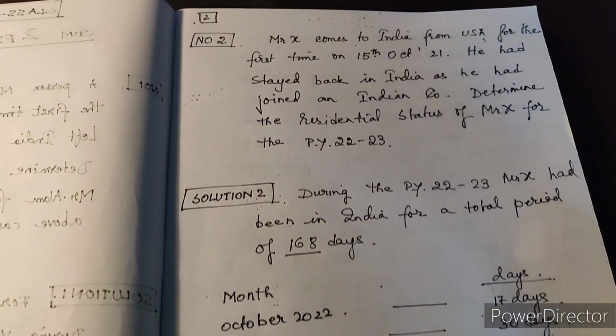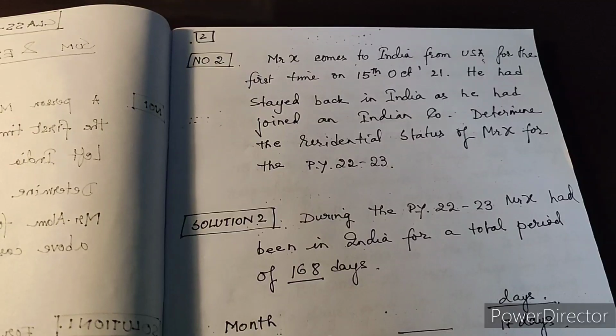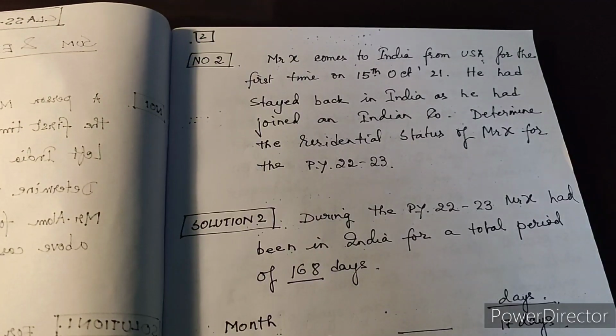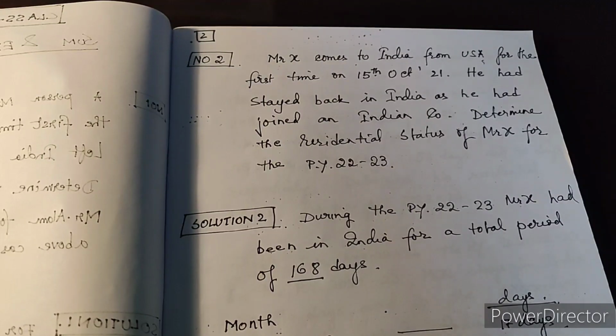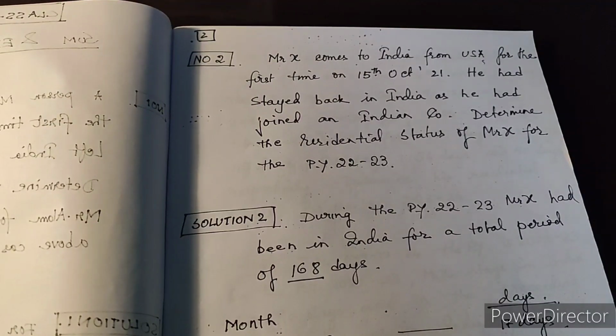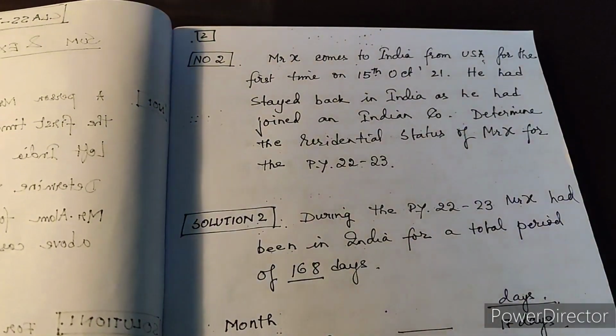What is there in the second example? Mr. X comes to India from USA for the first time on 15th of October 21. He had stayed back in India as he had joined an Indian company. Determine the residential status of Mr. X for the previous year 22-23.